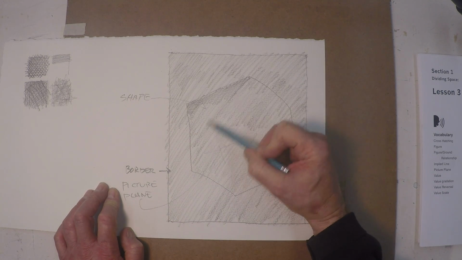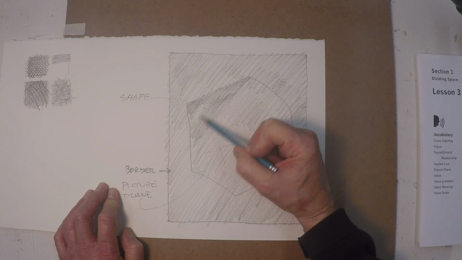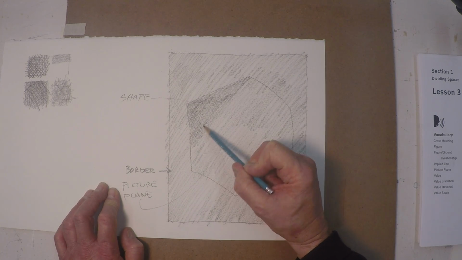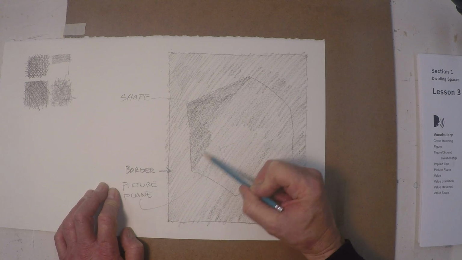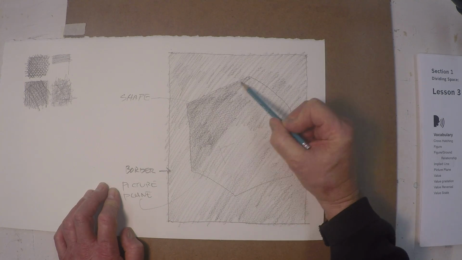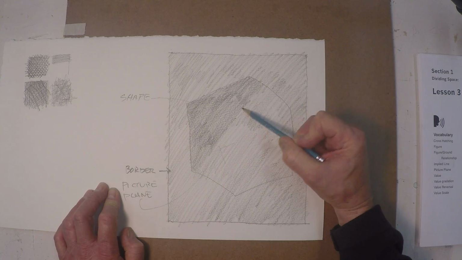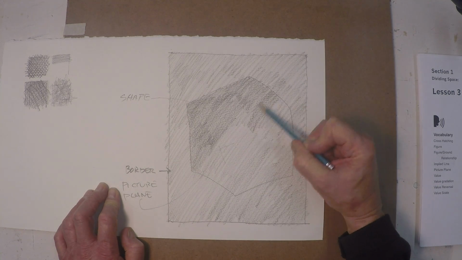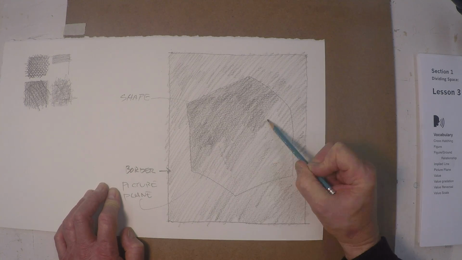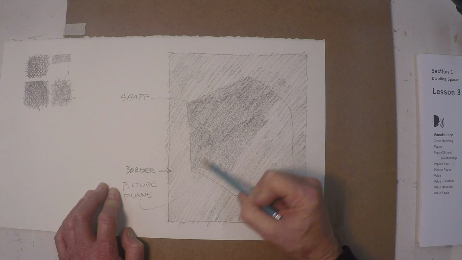So those are interchangeable words. So even though you have picture plane, you also can use the word plane, or you can interchange that with the word shape.